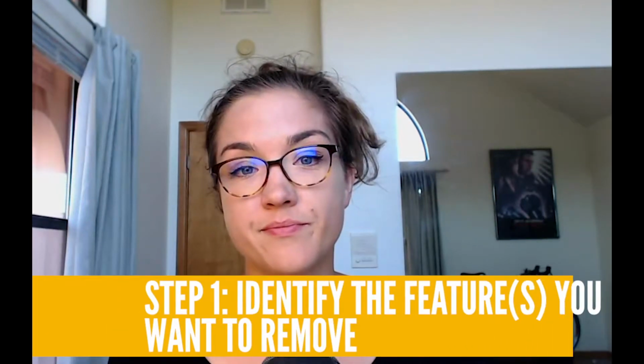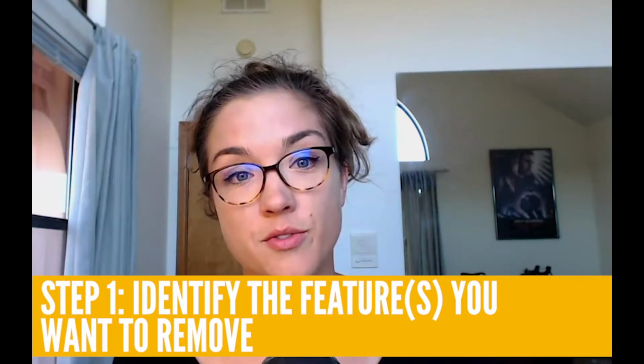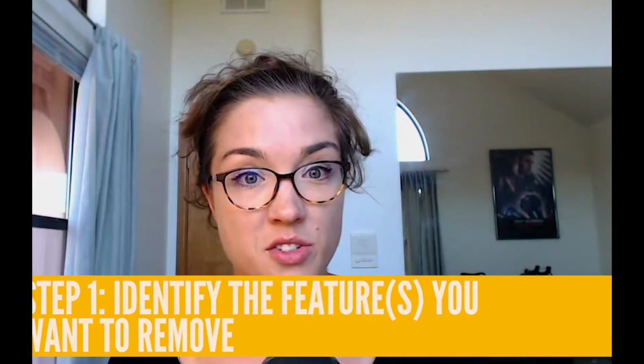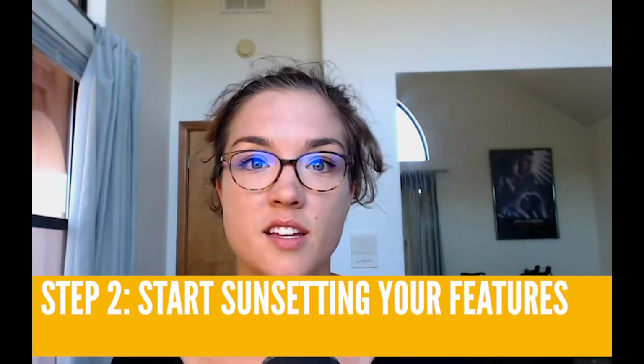So step 1, identify the feature you'd like to remove. Some criteria for this include unused features, features that don't align with your product vision, complicated features, features that require a lot of engineering time. Once you've identified your feature or features to remove, it's time to move on to step 2. And this is to start sunsetting it.